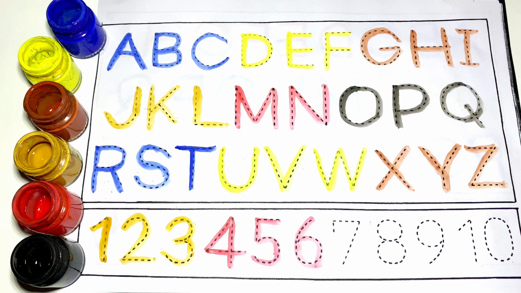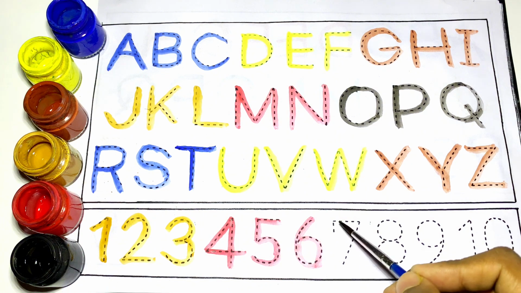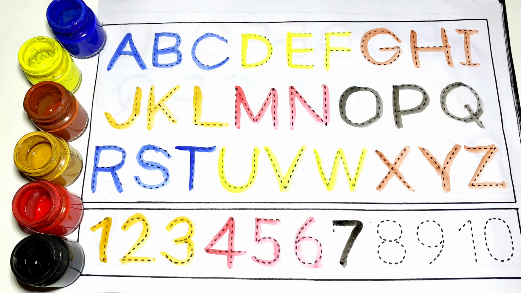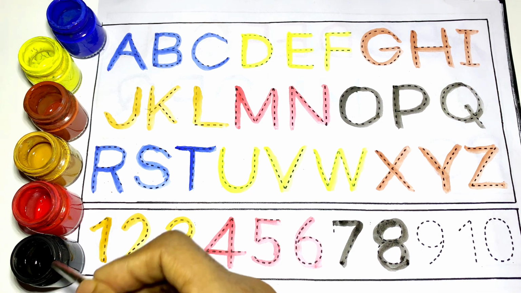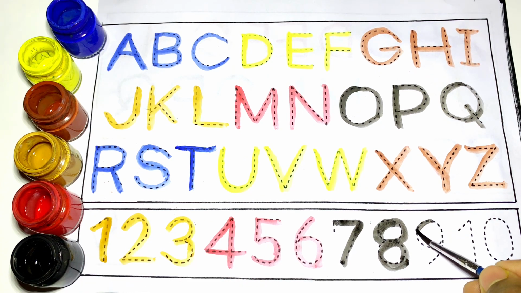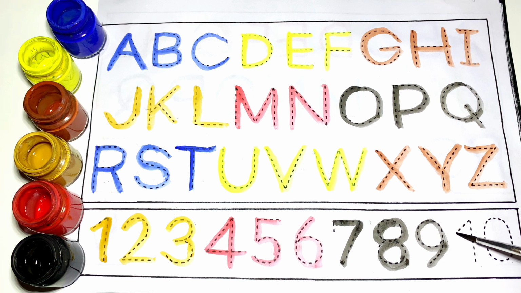The numbers of 7. And use black color. S E V E N, 7. 8. E I G H T, 8. Kids, letter 9. N I N E, 9. Kids, again use black color and draw 10. T E N, 10.